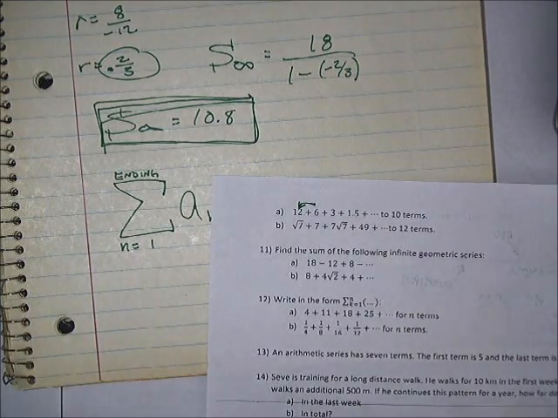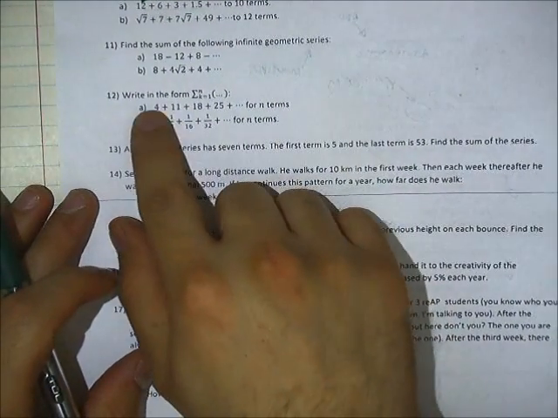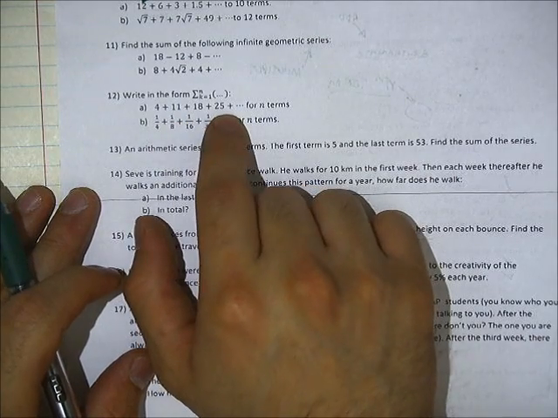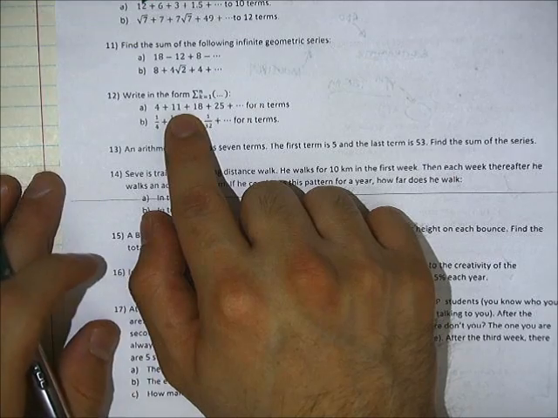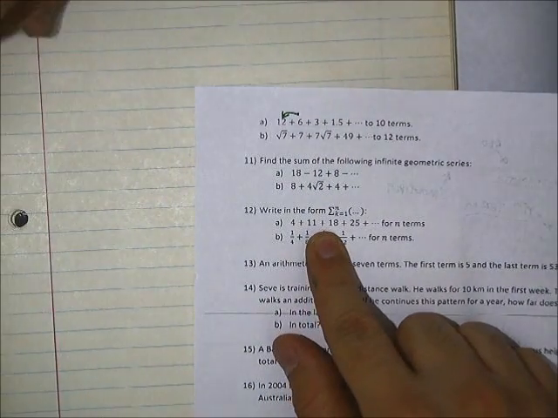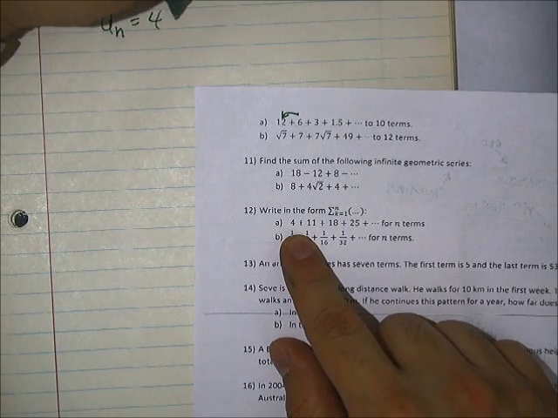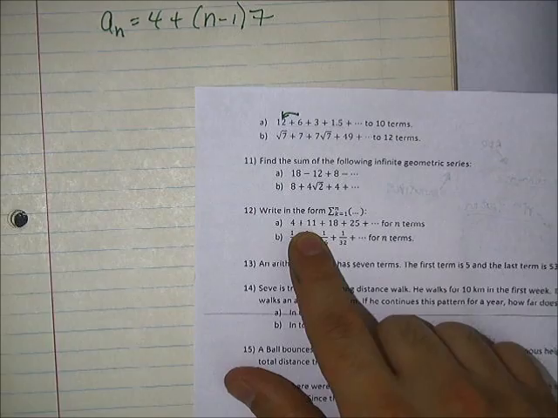So just to give you number 12 here, let's see that very first one, right? This one is 4 to 11 to 18, so that's adding 7 every time. So that's an arithmetic one. So all we have to do is write out the nth term equation. So a sub n is equal to 4 plus n minus 1 times 7.